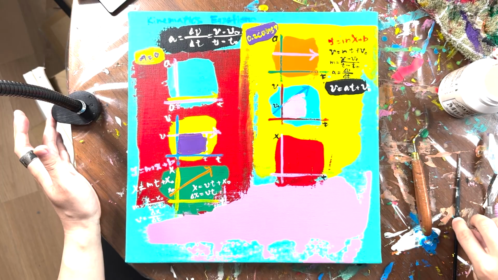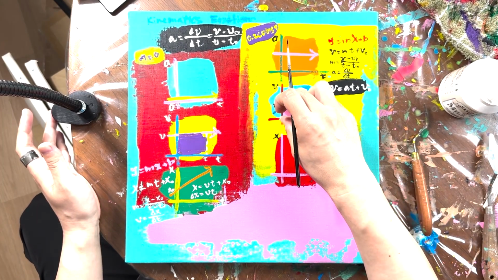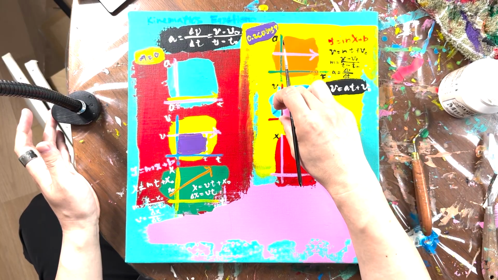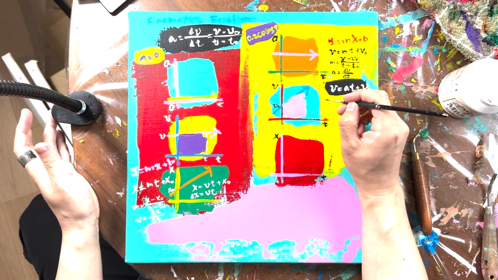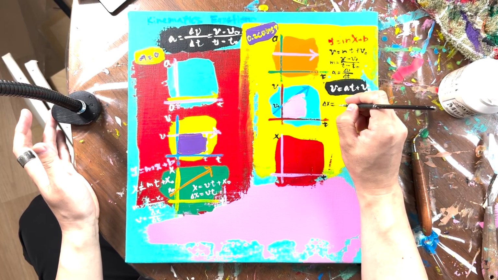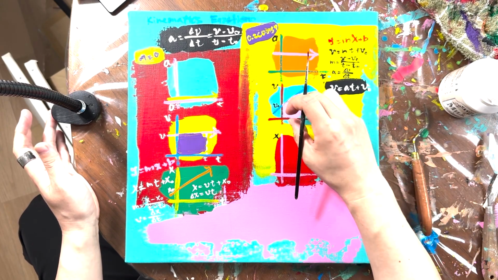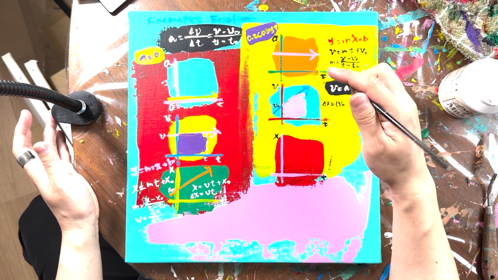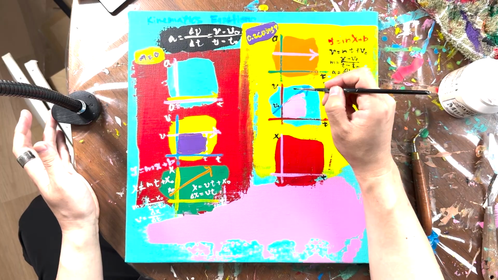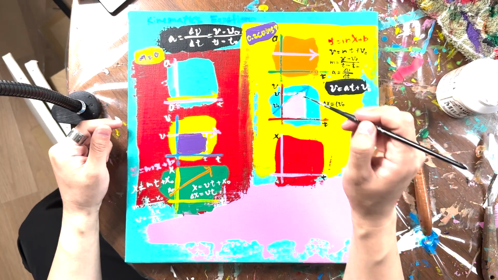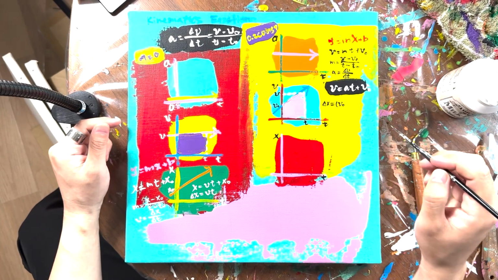Let's calculate. To calculate this area, first we add this length, initial velocity, then here this is the final velocity, and this is t.